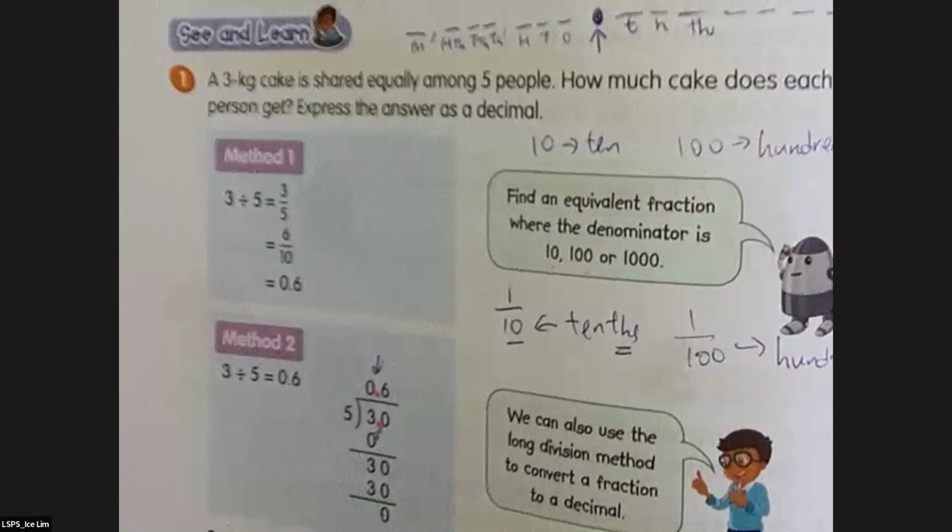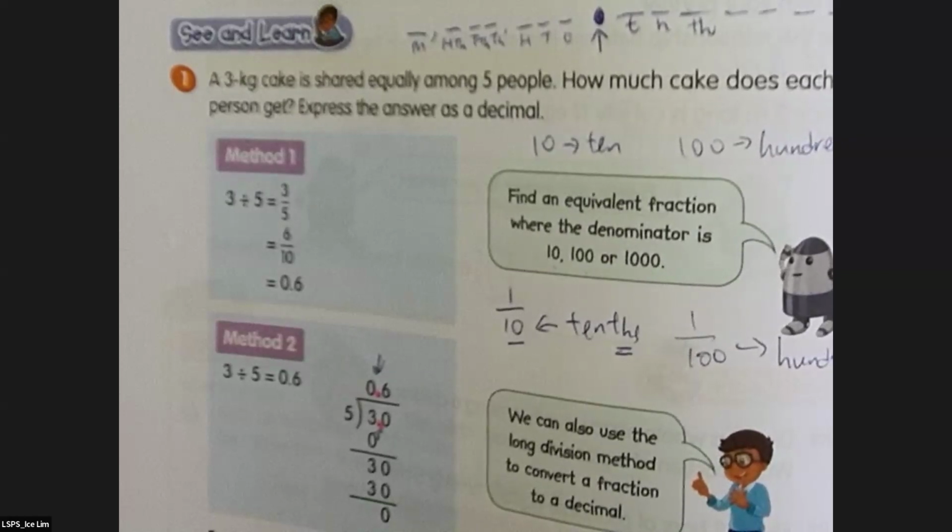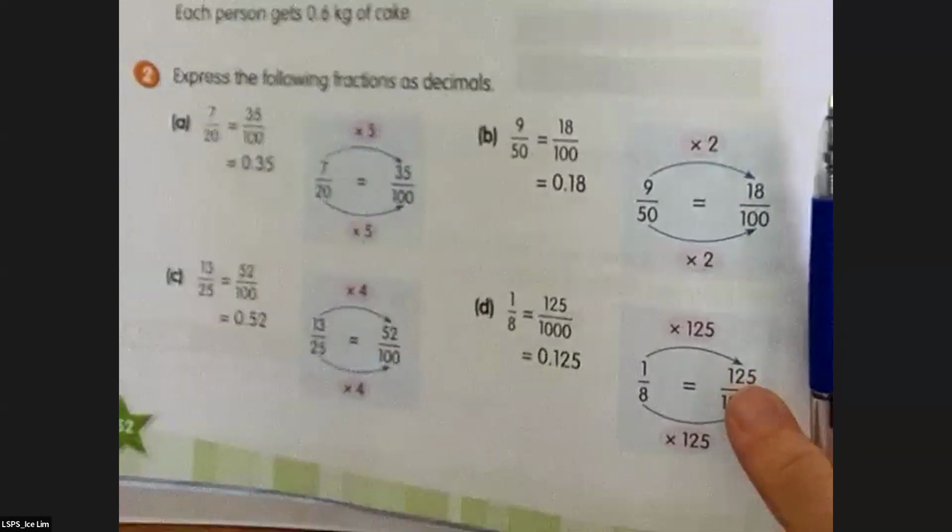Okay. Now, in your book, there's an example already. Question number two. Why do you think the choice made here is method one?